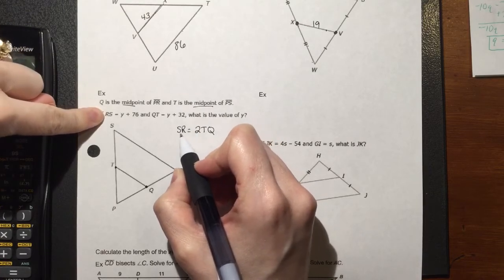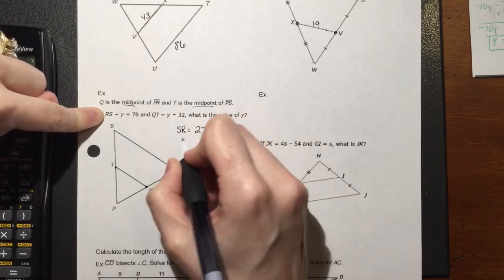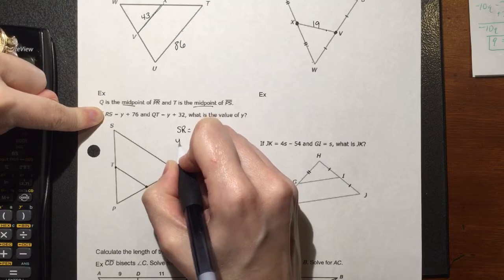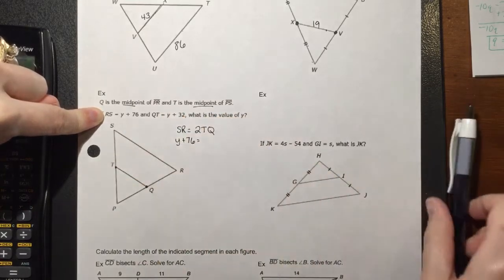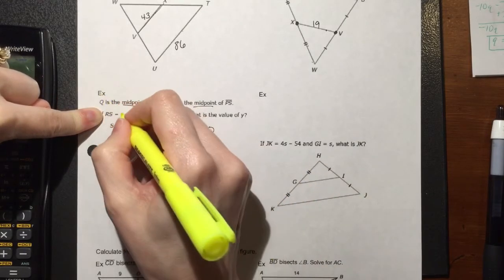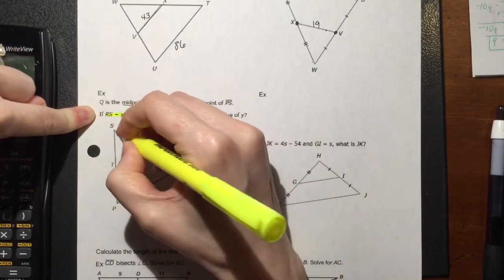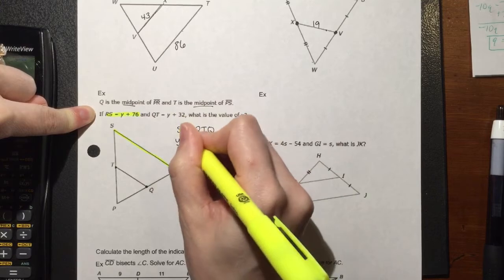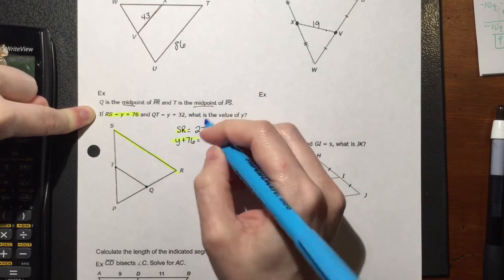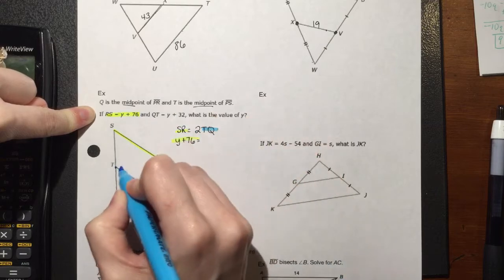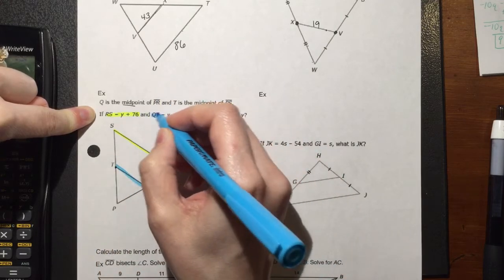So it says that RS, and SR is the same thing as RS, is y plus 76. That's the value for RS, so that's where I'm getting that. So there's that and that value right there. And then TQ is going to be that value right there and that value right there.